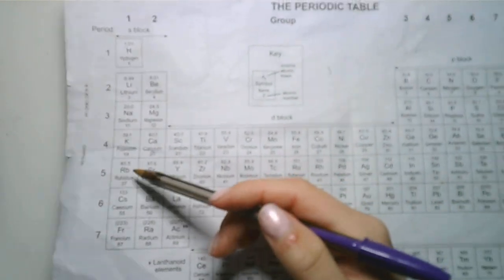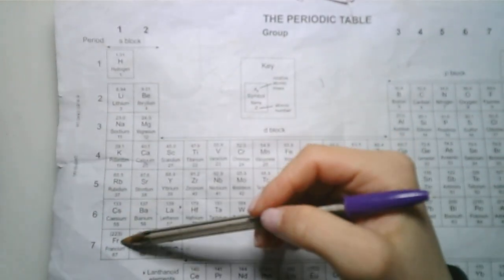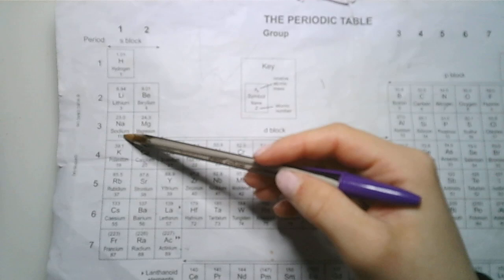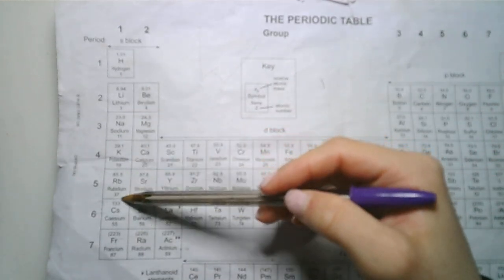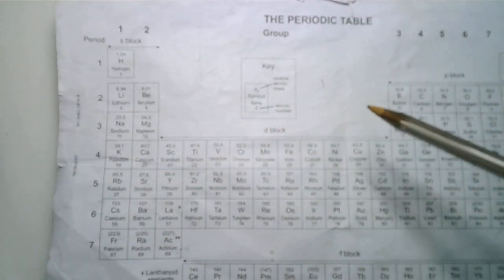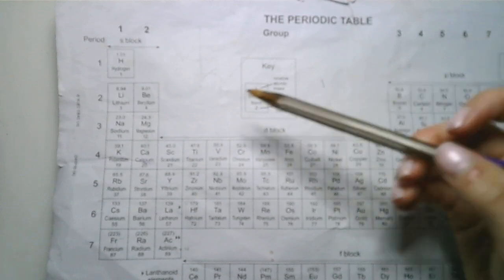And the opposite happens for group 1. They want to be losing the electron, so as it gets easier to do that, the ionization energy decreases, because less energy is needed for them to become an ion.